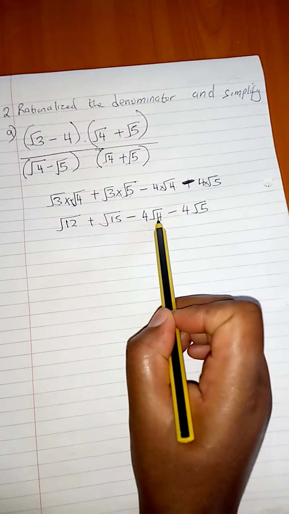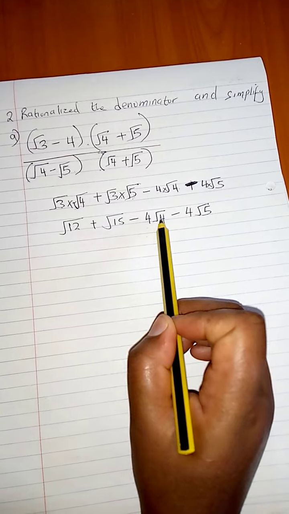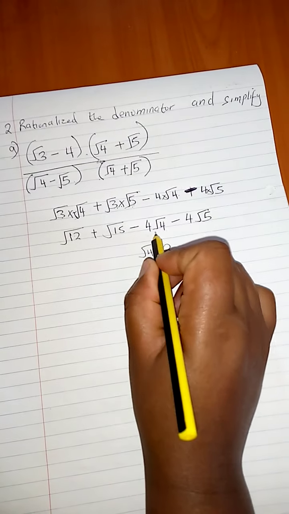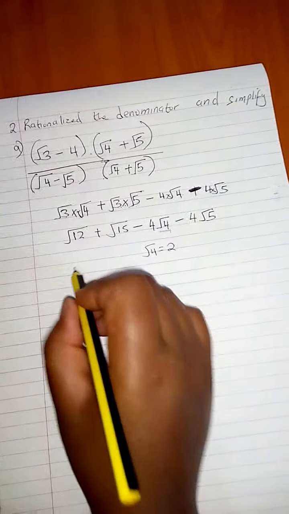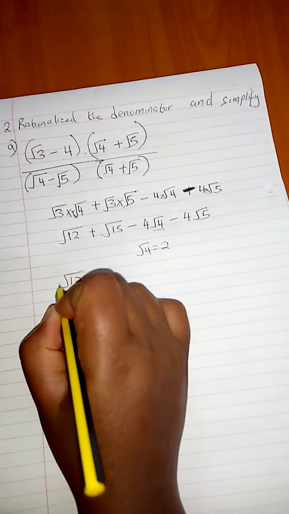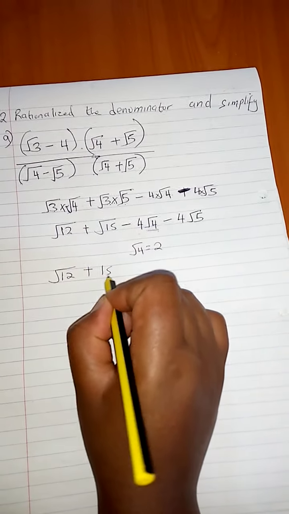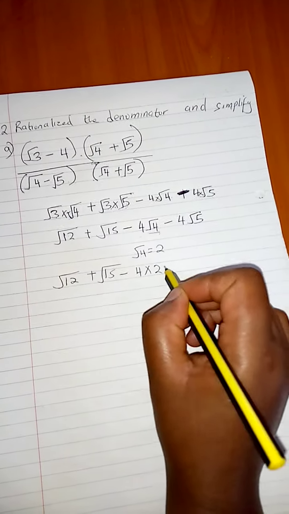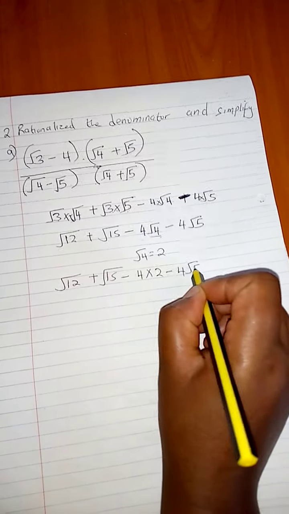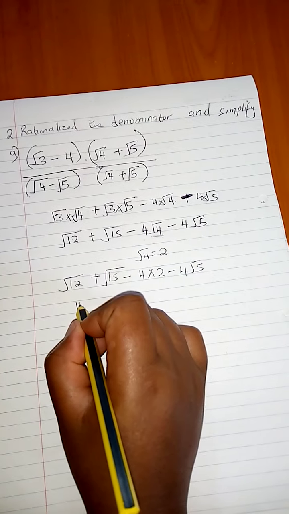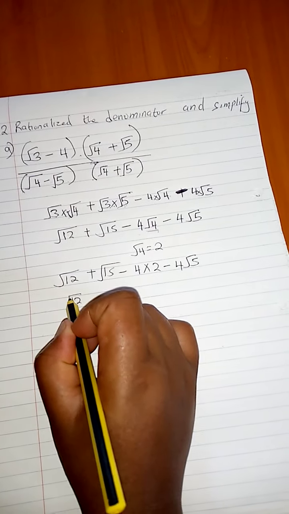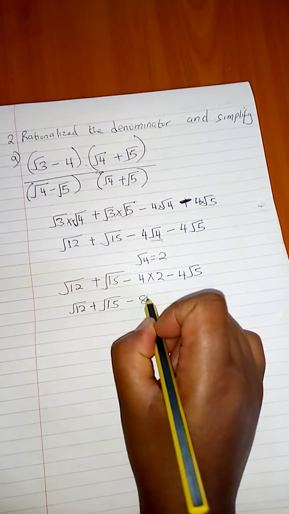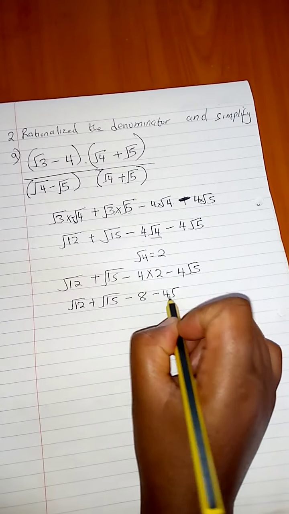So what is root 4? Root 4 gives you 2. So root 4 is equal to 2. Instead of this root 4, we substitute with 2. Root 12 plus root 15 minus 4 times 2 minus 4 root 5. Therefore, we get root 12 plus root 15 minus 8 minus 4 root 5.